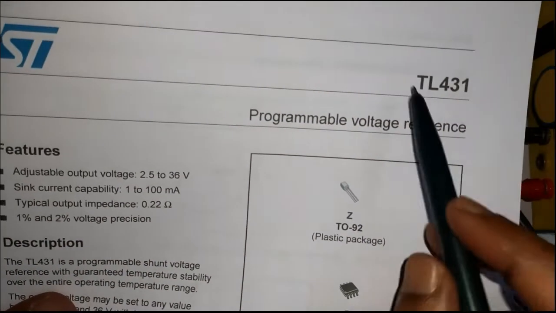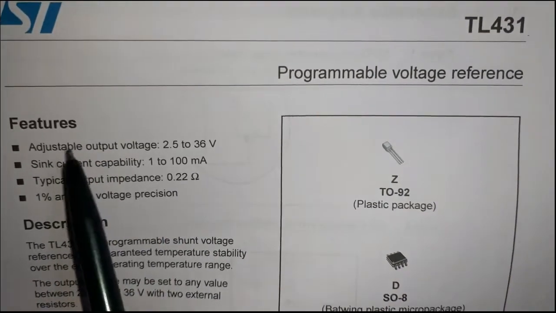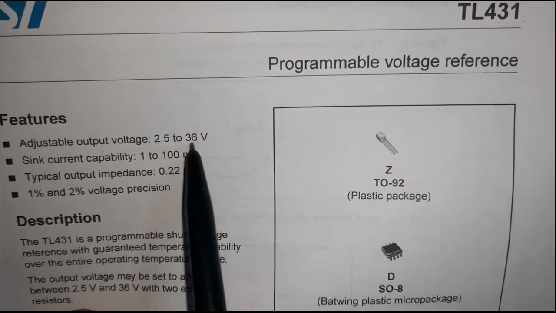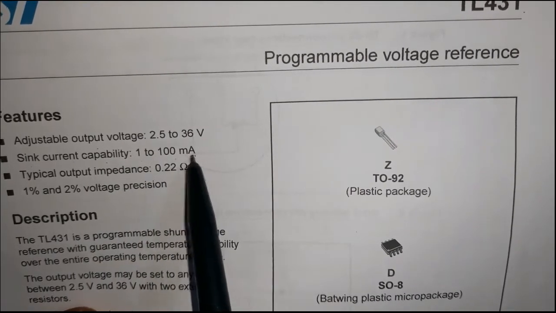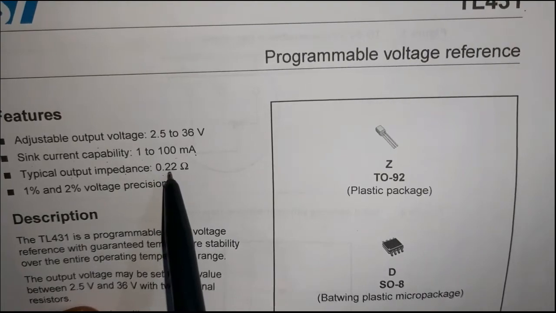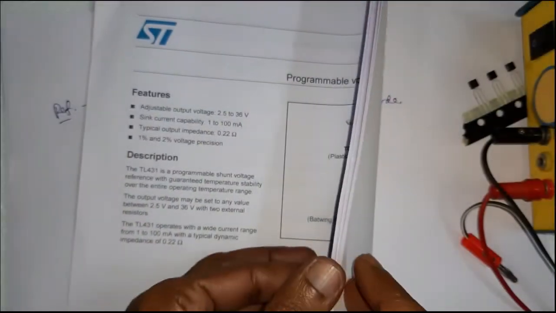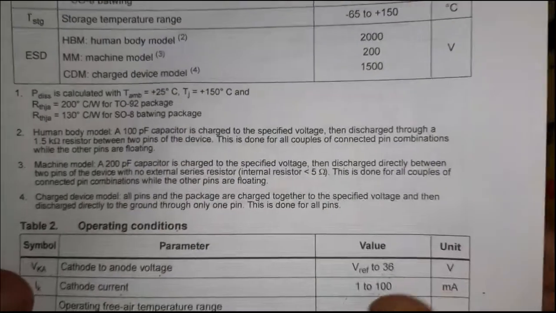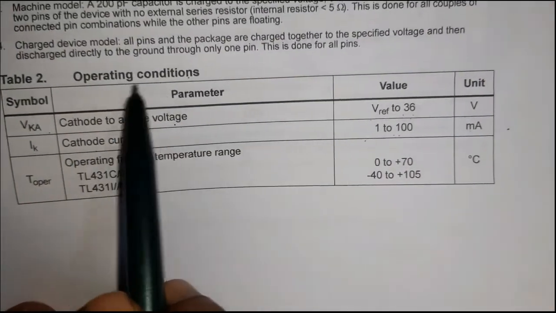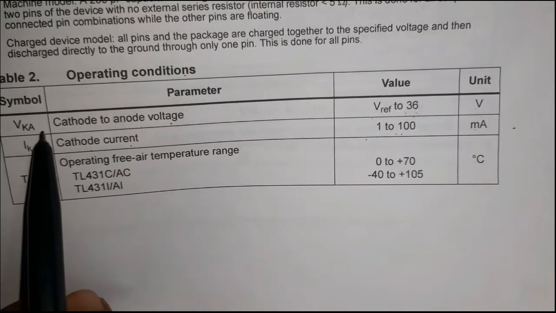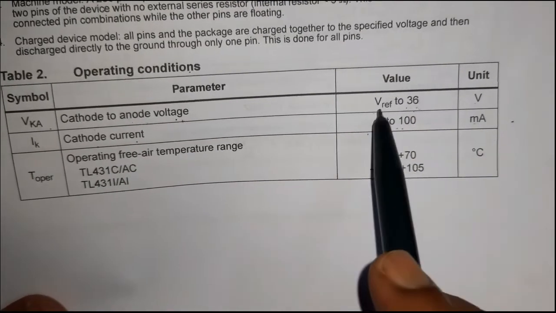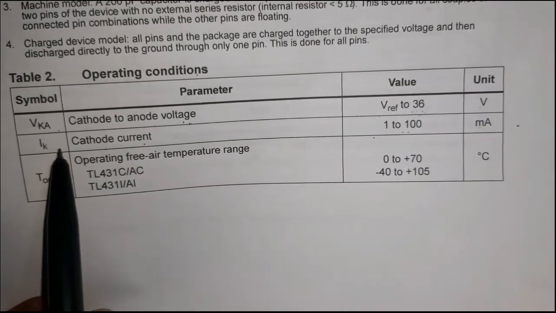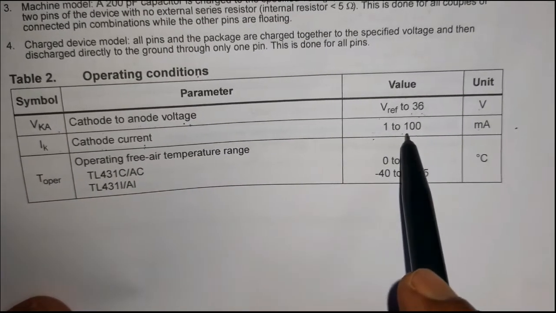And this is the data sheet of TL431. Here the adjustable output voltage is 2.5 to 36 volt, the sink current capability is 1 mA to 100 mA, and the output impedance is 0.22 ohm. And this is the operating condition. The VKA, cathode to anode voltage, is V reference to 36 volt, that is 2.5 to 36 volt. And the IK, the cathode current, is 1 mA to 100 mA.